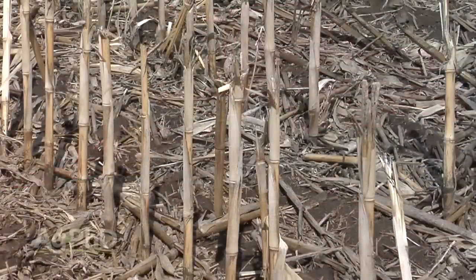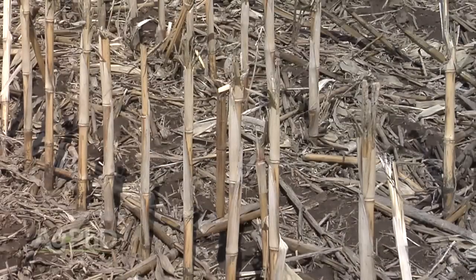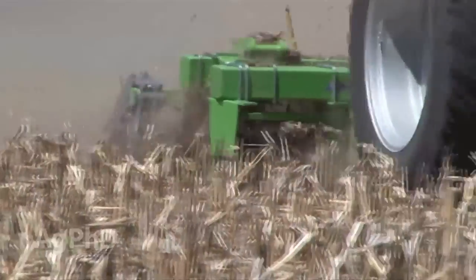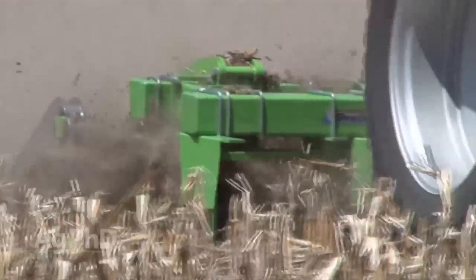Now, obviously, if you didn't do that last fall, it's too late for that to come into play. But I just wanted to hit back on last fall a little bit. Our farm, our area, we were pretty dry at harvest time, and a lot of guys were able to get out in the field and chop up any stalks if need be.